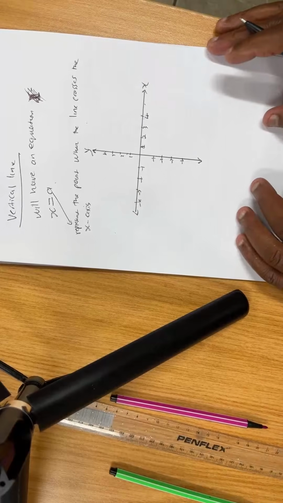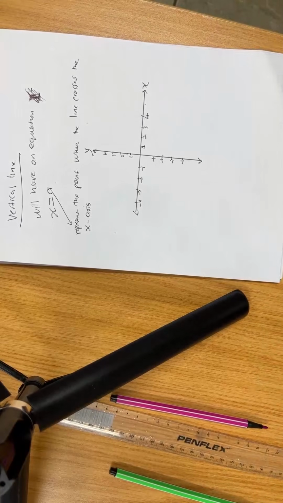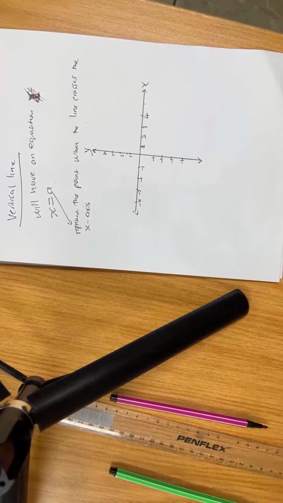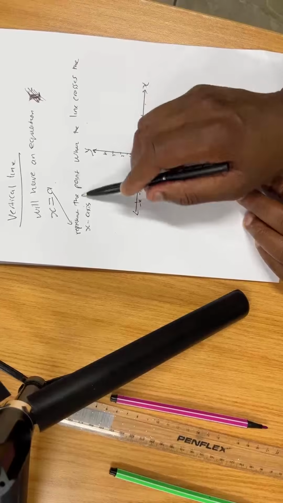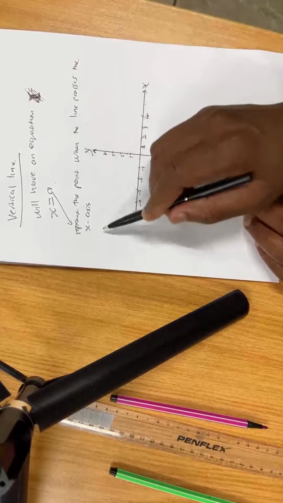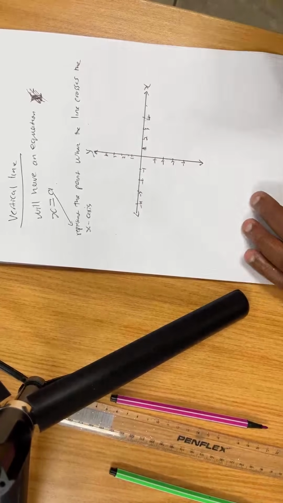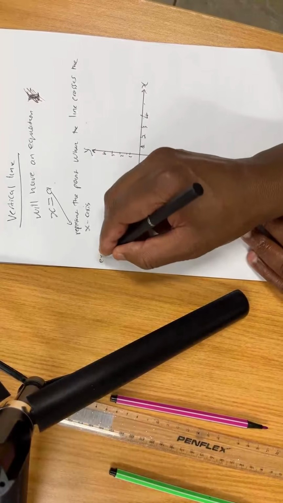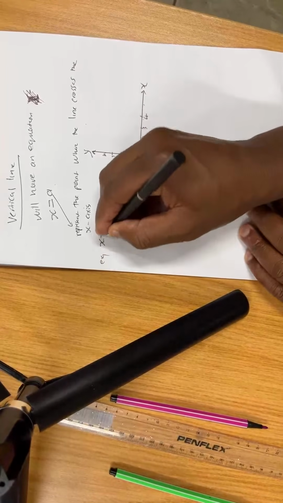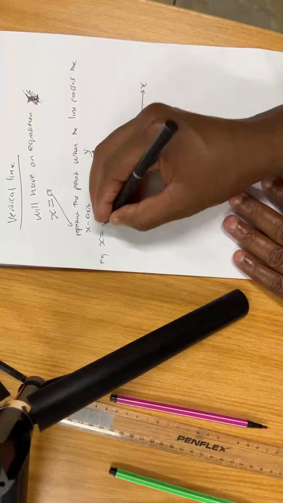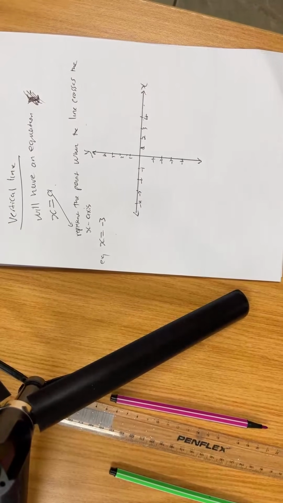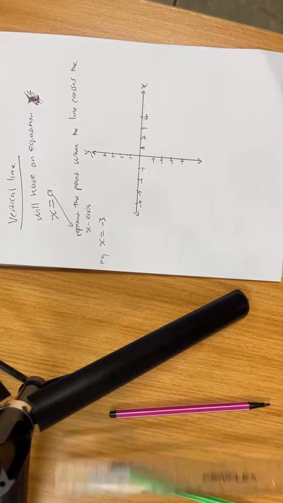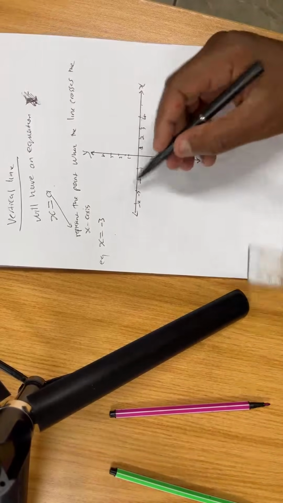A vertical line will have an equation x is equal to a, where a represents the point where the line crosses the x-axis. So in this case, e.g., if you are given x is equal to -3, here -3 on x is this point here.